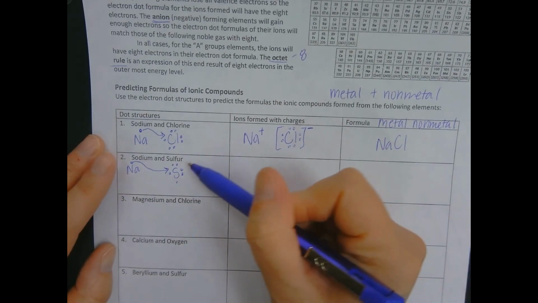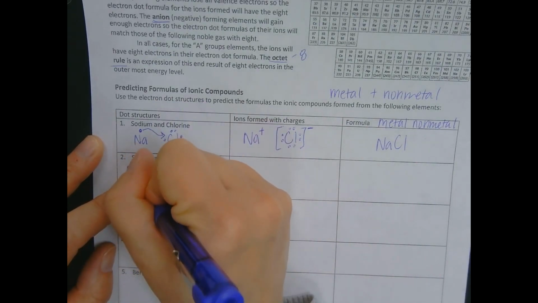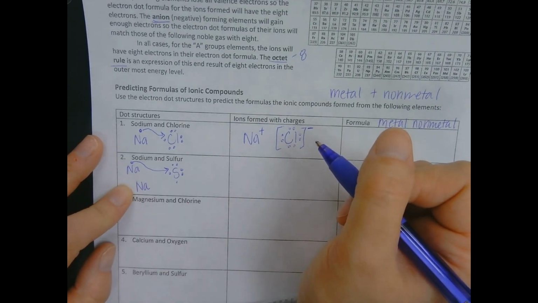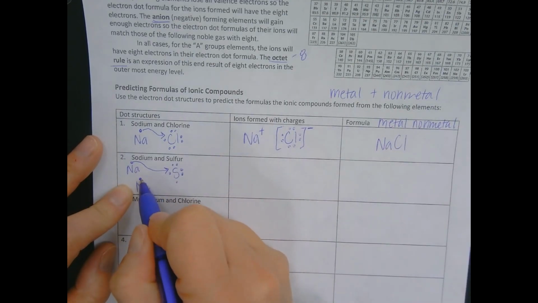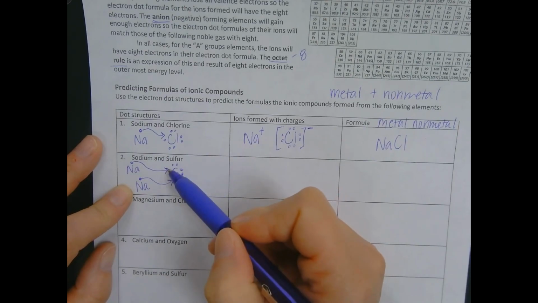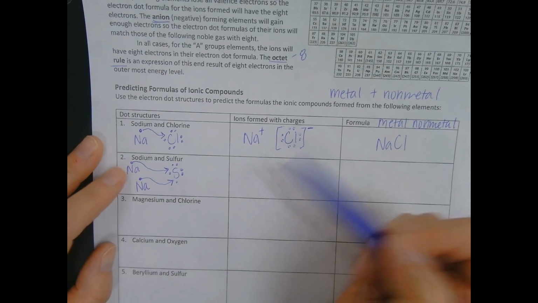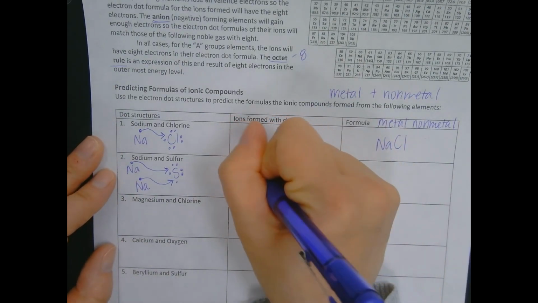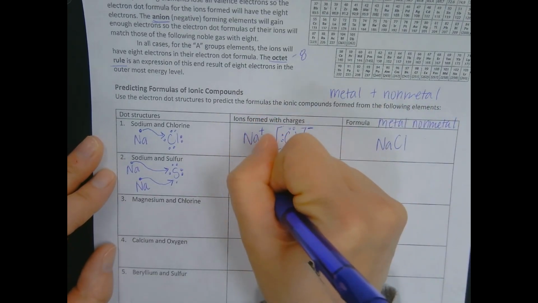And the only 2 elements we have to work with are sodium and sulfur. So what I can do is add another atom of sodium. This is just like that third example with its 1 valence electron that can be given to sulfur. So now sulfur has 8, and 2 sodium atoms are both happy because they got rid of that 1 extra electron. So ions formed with charges. I have sodium plus and sodium plus.